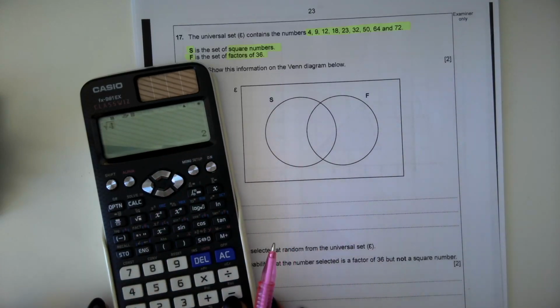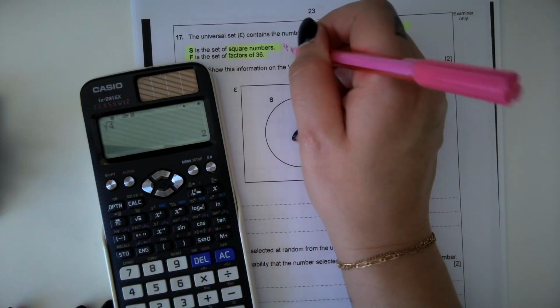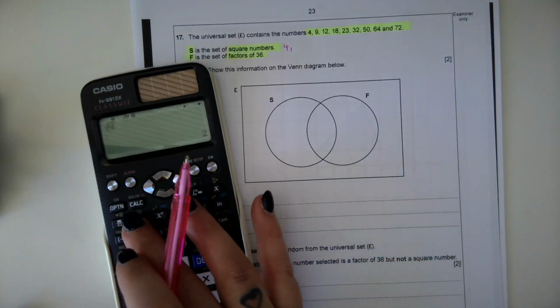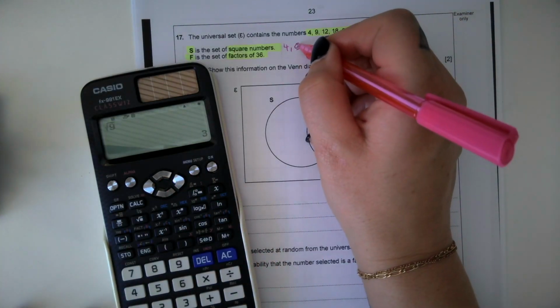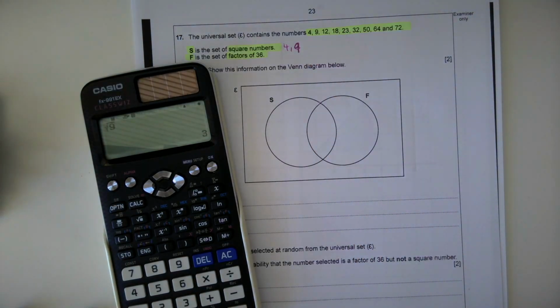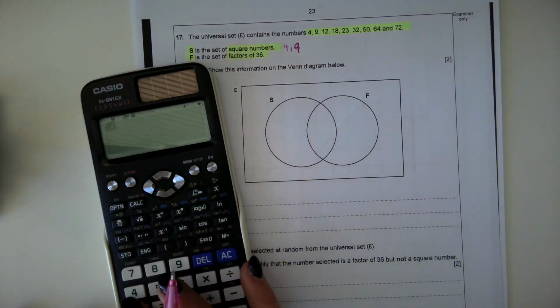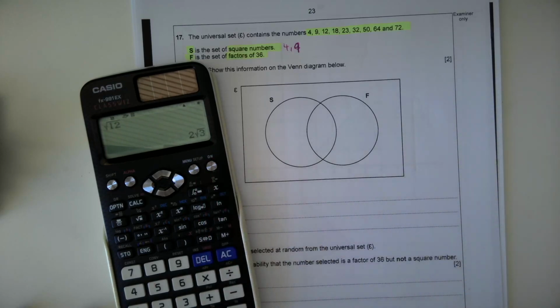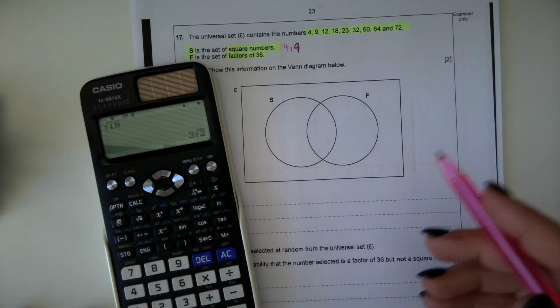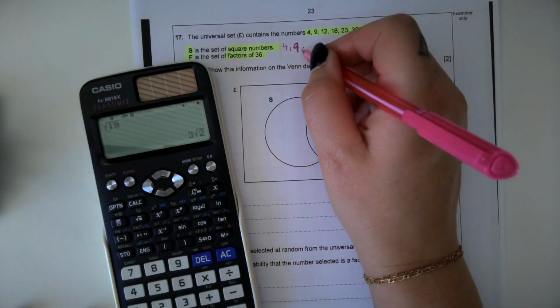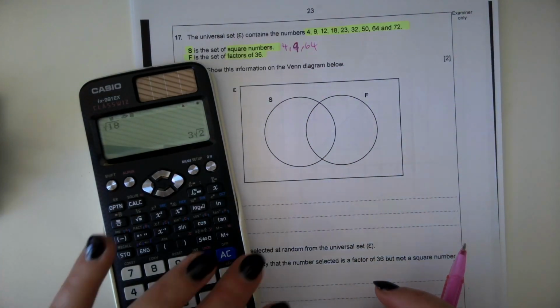So square root of 4 is 2, so 4 is a square number because it gave me a whole number. Square root of 9 is 3. So 9 is a square number. Square root of 12 is not a whole number, so it's not a square number. Square root of 18, again, and keep going, but I know that the other square number up there is 64.